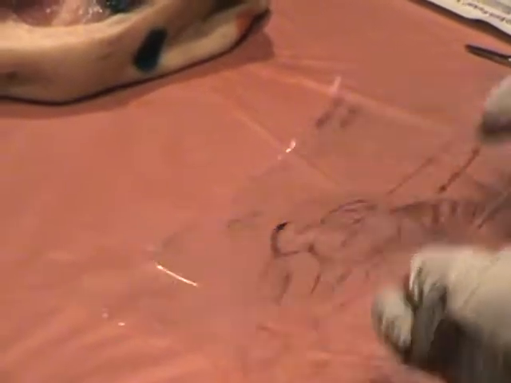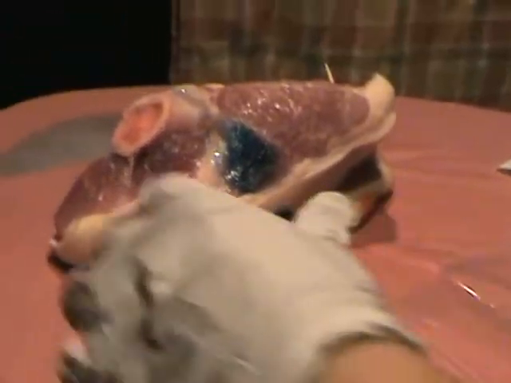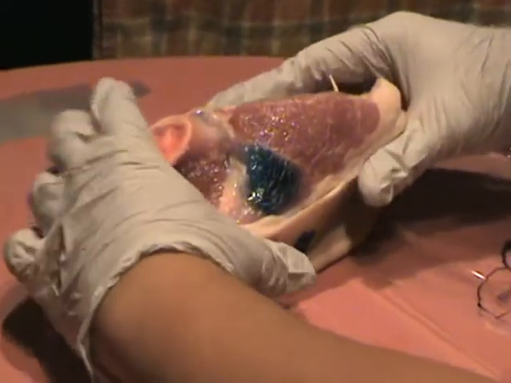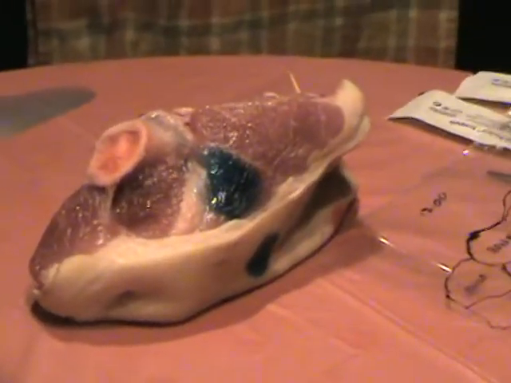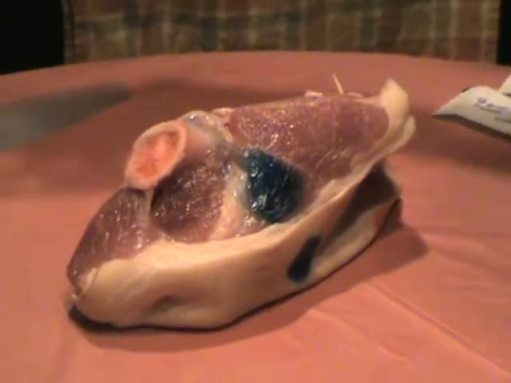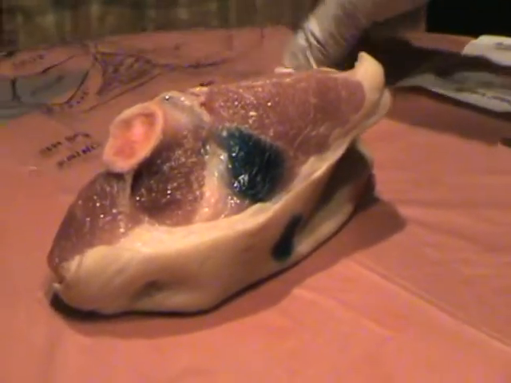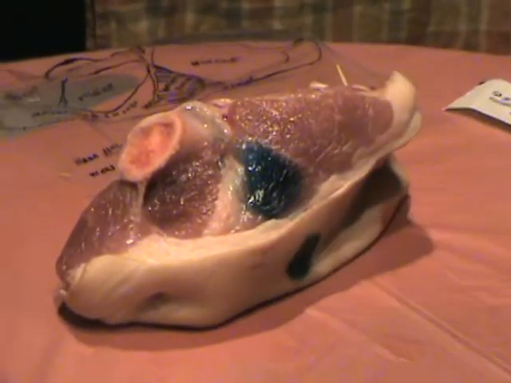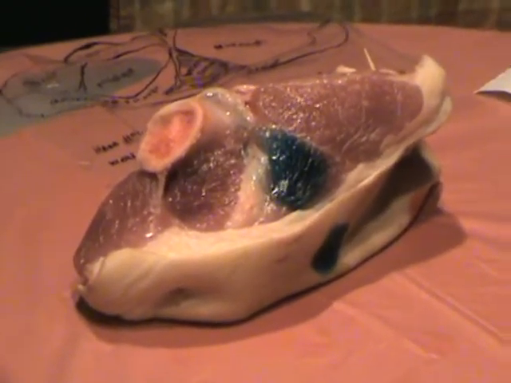Now we're going to take this away from the meat. We're going to move this a little closer. I want to start with the sharp debridement first, since the hemhock is already placed that way. So here we're going to be using the forceps and the scissors.